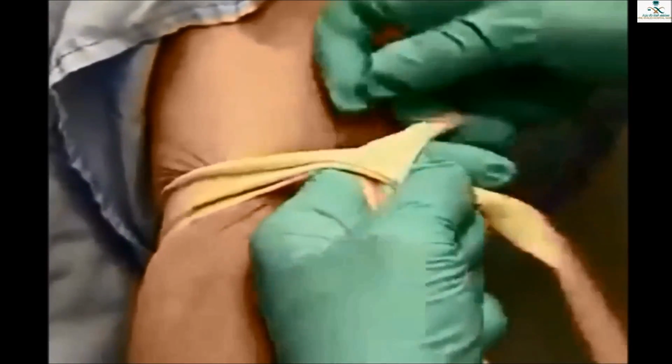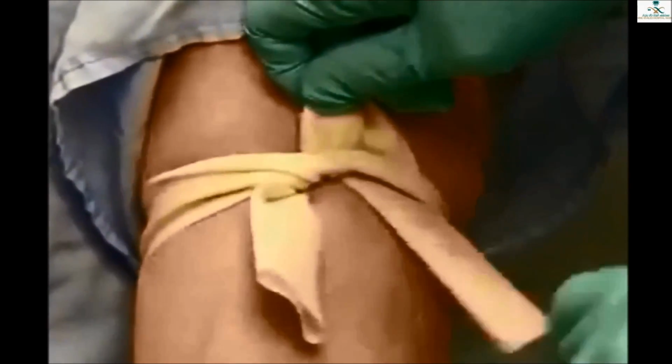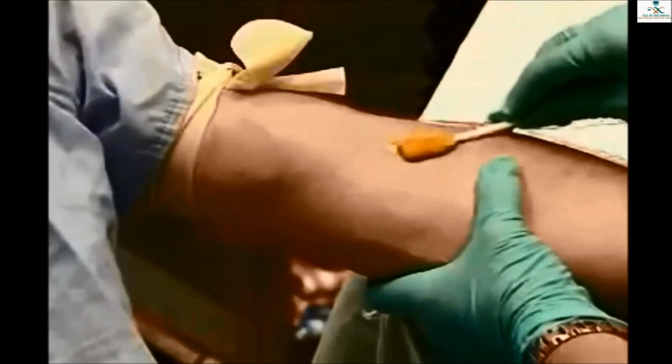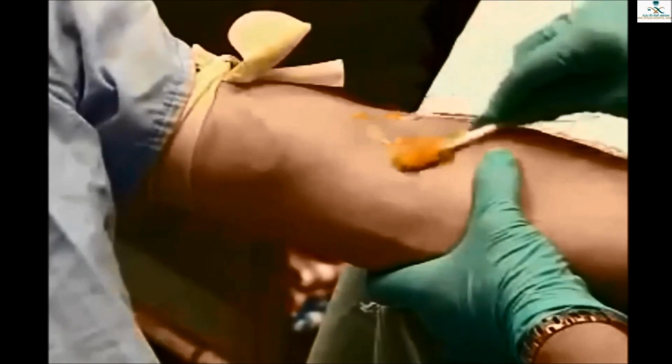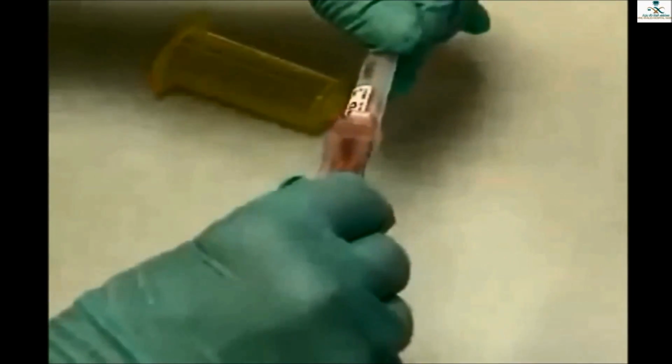Apply the tourniquet, which should be white and disposable if possible. Apply antiseptic. Assemble the kits.